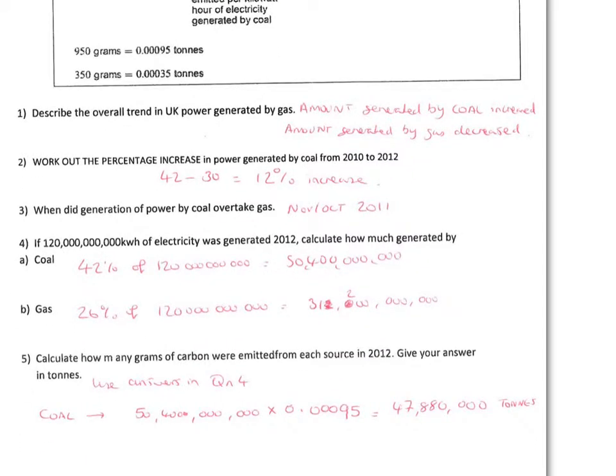Then it gets extremely complicated. They might tell you how much electricity is made in the UK every year and how much of that was made by coal. That would involve working out 42% of the total. To do this on a calculator, you would do 42 divided by 100 times that number, which comes to this figure, and a similar calculation for gas.